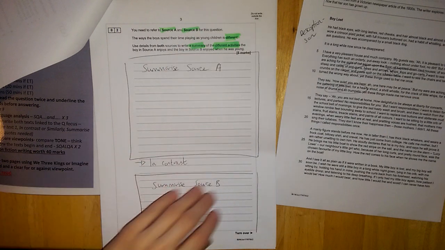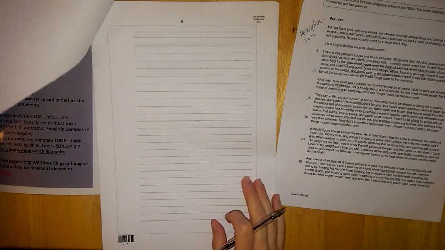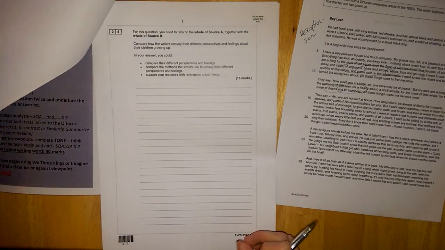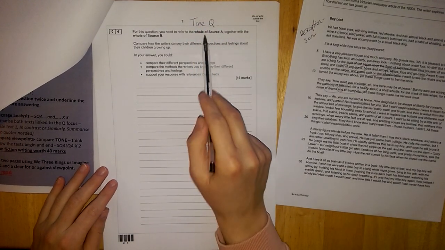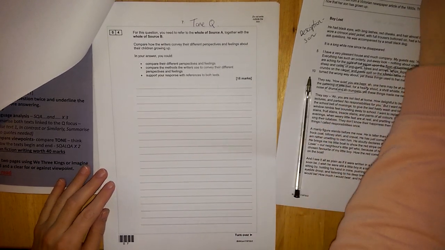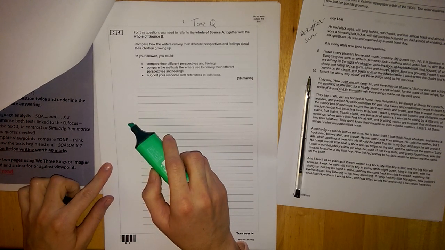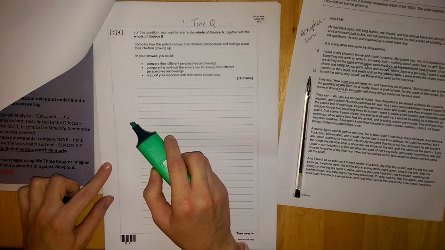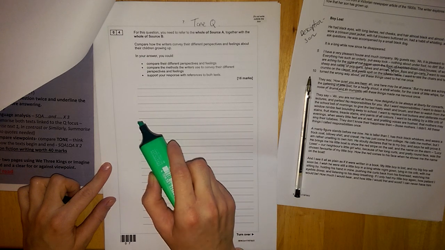Now, once you've finished with question 2, you move on. Question 4. We know this as our tone question. We need to refer to the whole of source A and the whole of source B. We are being asked to compare how the writers convey their different perspectives and feelings about their child growing up. In your answer, you could compare the different perspectives and feelings, compare the methods the writer uses to convey their different perspectives and feelings, and support your response with references to the text.